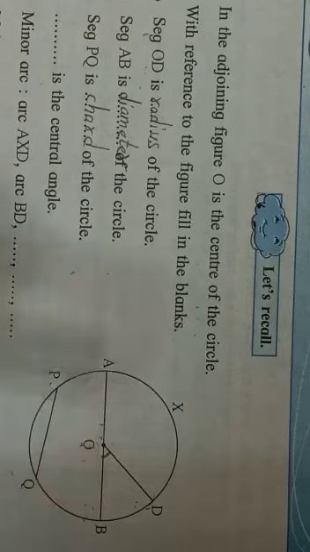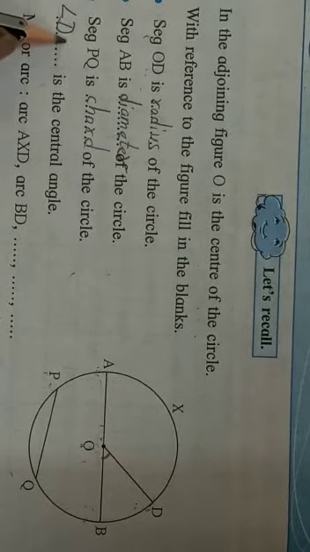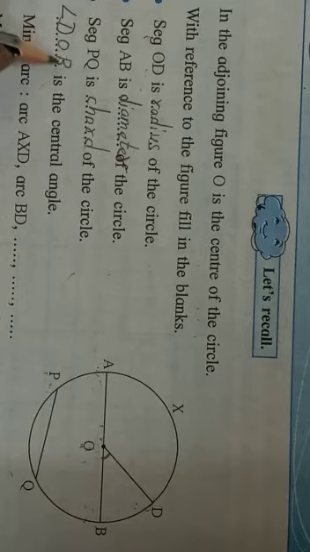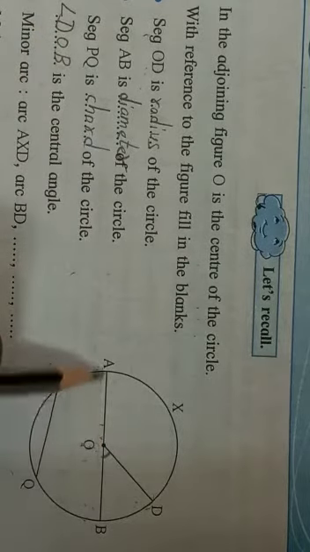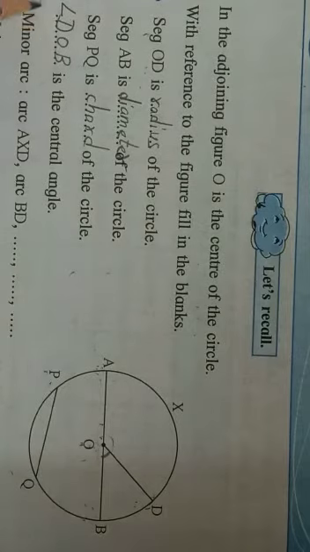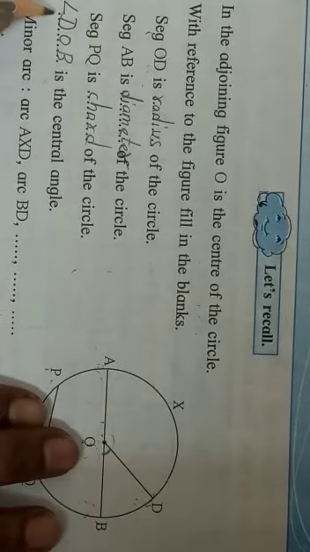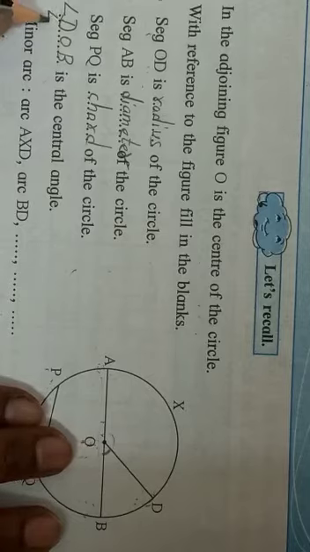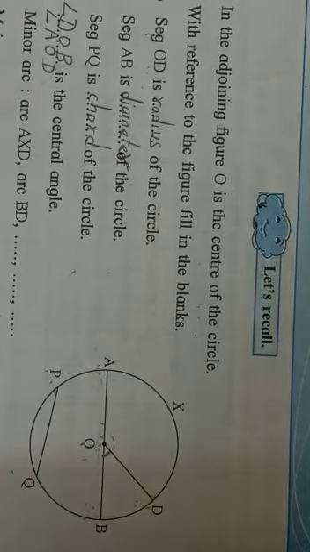So angle DOB is the central angle. Now angle AOD is also a central angle. Here only one dash is given, so you can name only one angle, or you can put a comma and write angle AOD. Okay, these two are the central angles.